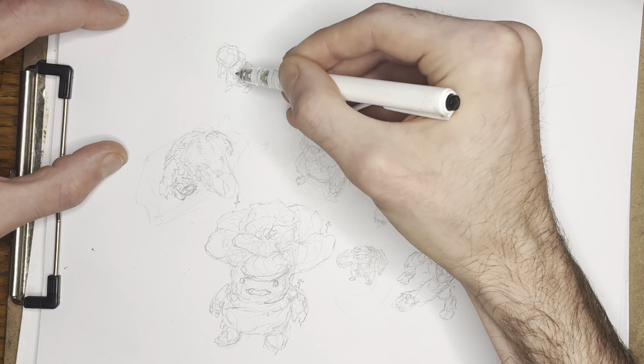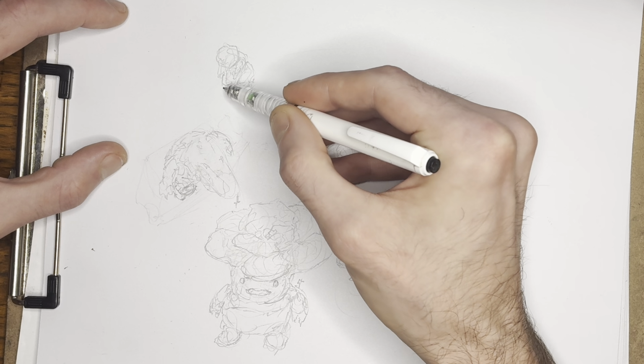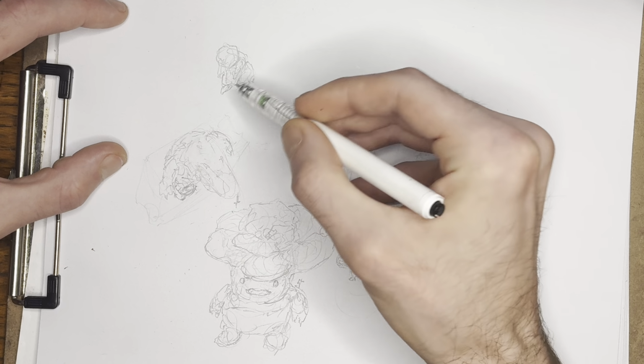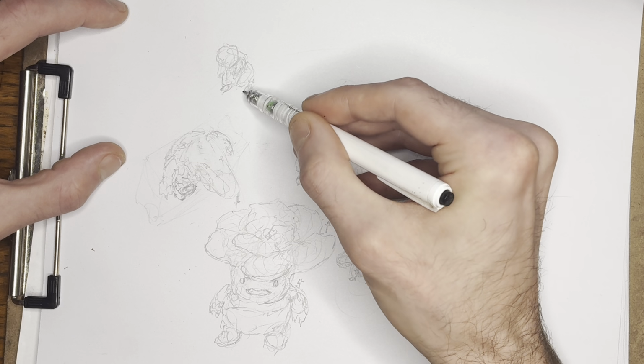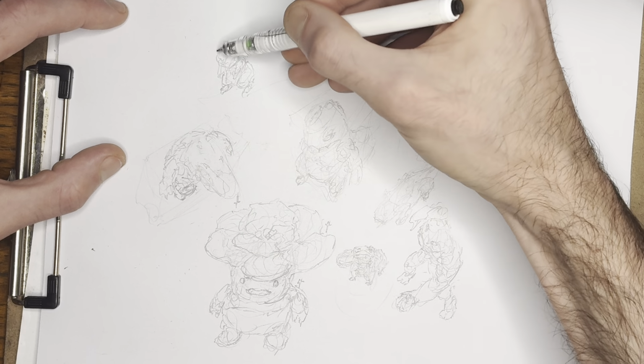But it almost looks more like a Pikachu body. You can be like stepping forward. It's not bad. Horns.